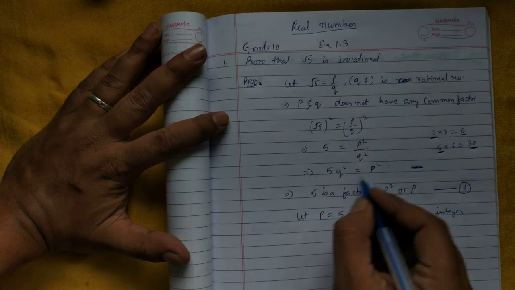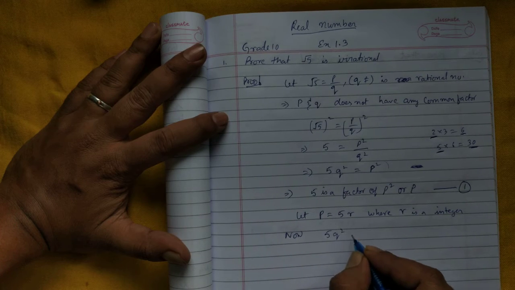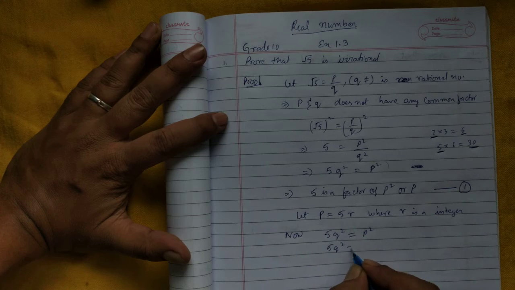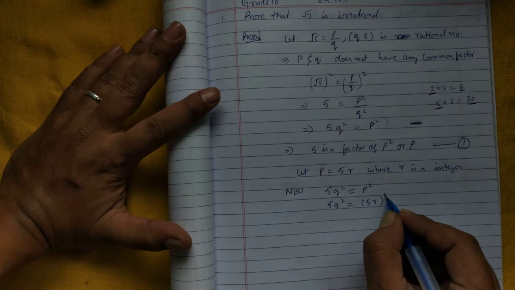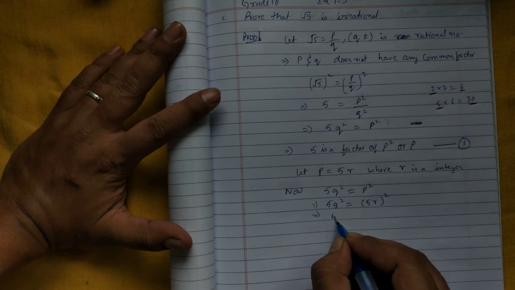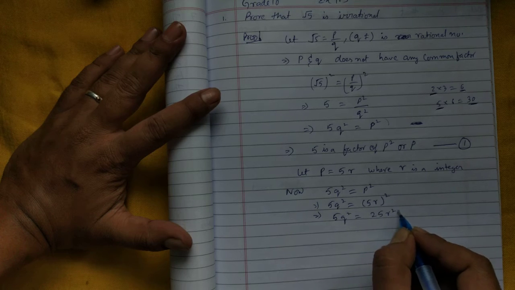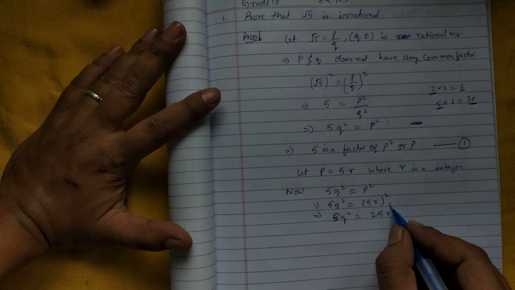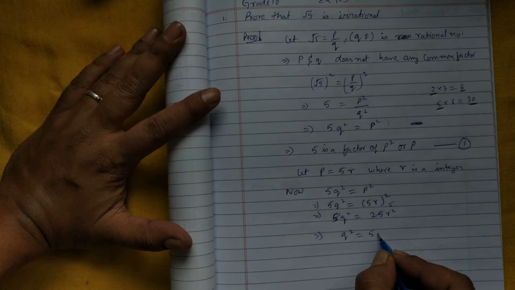Now take this again: 5q square equal to p square. Put the value of p. 5q square equal to, p is what? We're taking 5r whole square. 5q square equal to 25r square. We can cancel both sides by 5. So we're getting q square equal to 5r square.